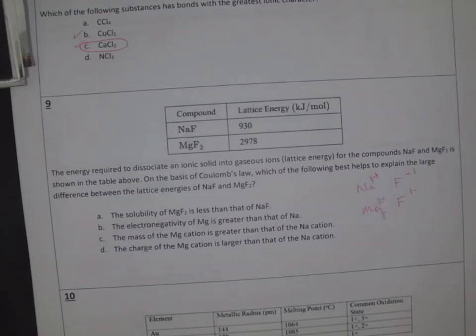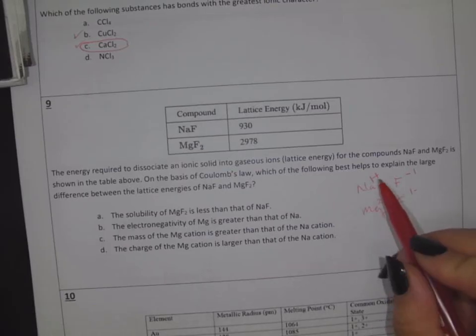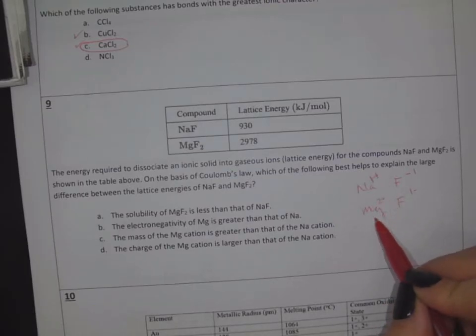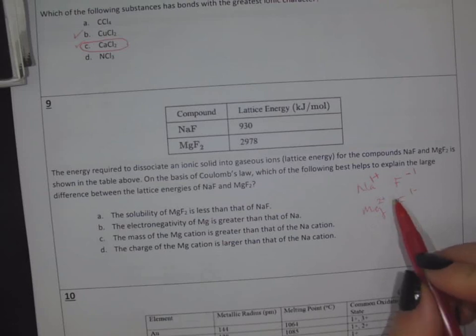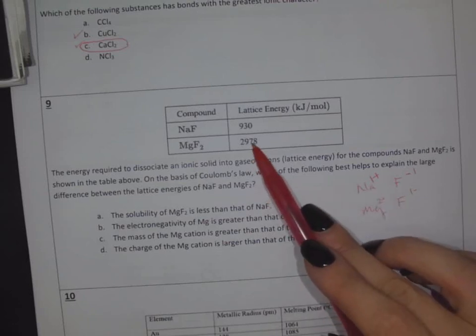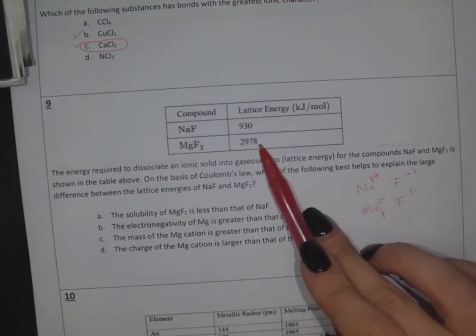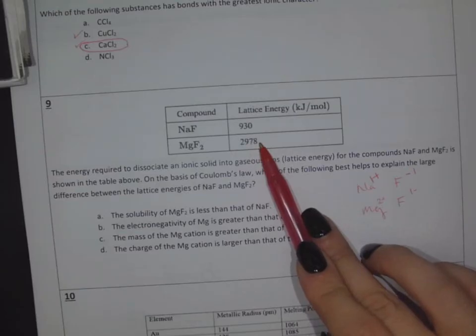They're not the same charges. They're not the same magnitudes of charge. So that's where my focus is going to be. Because this is a +2 compared to a +1, this will have a greater attraction to the fluorine. That's why this is such a larger lattice energy. It takes more energy to break this apart.